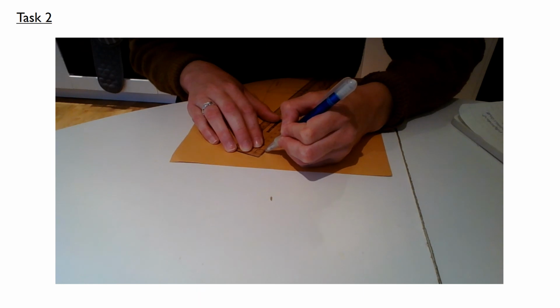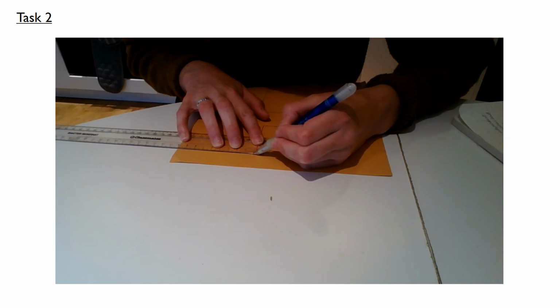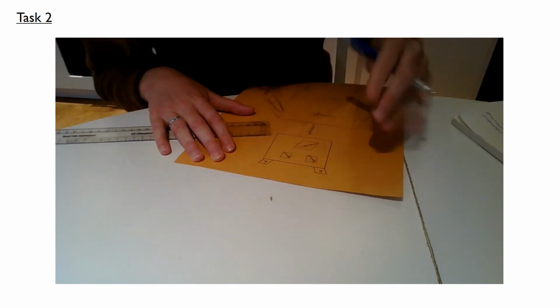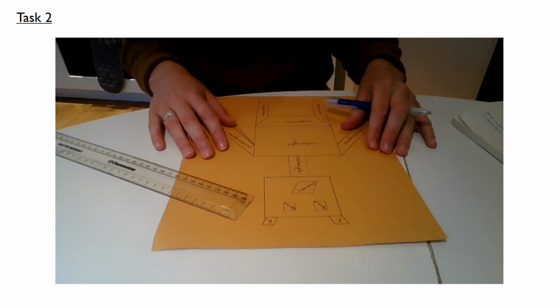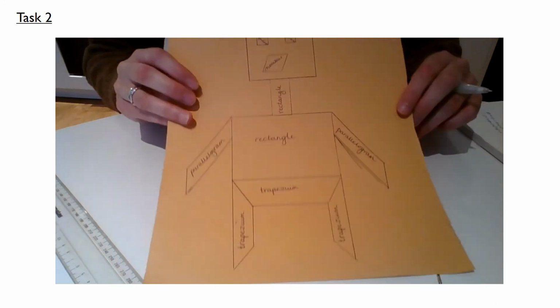So I need to make this rhombus have 4 equal length sides. A rhombus. It looks a little bit like a bear. It's meant to be a robot. There's no reason it can't be a robotic bear.